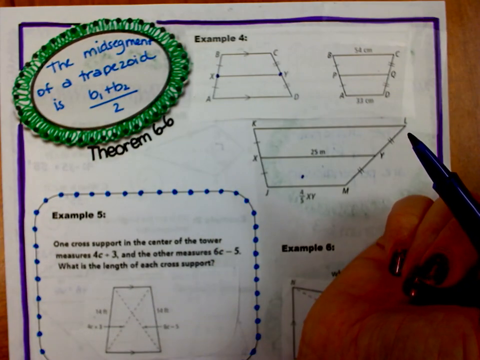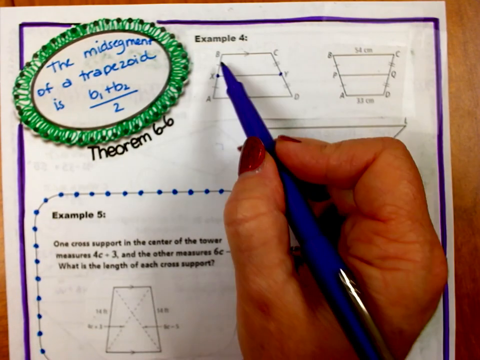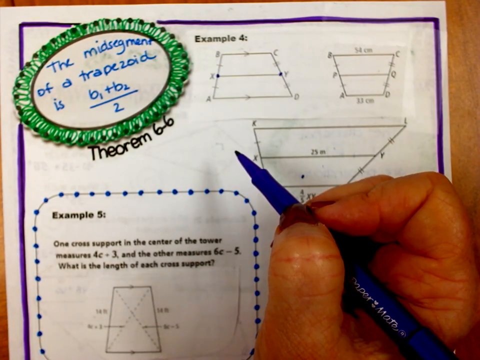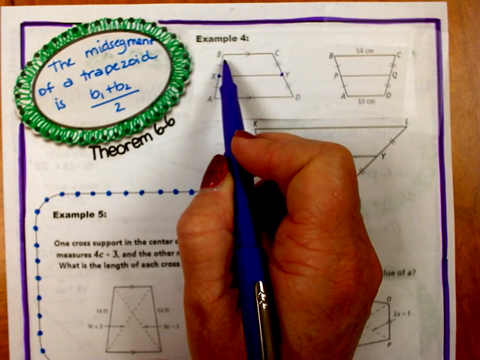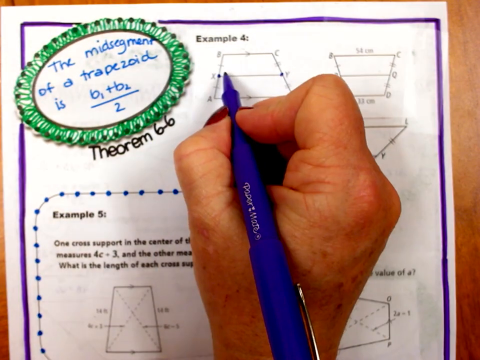Now, if that's an isosceles trapezoid, like it was in example 3, then all 4 of these parts will be congruent. This one does not appear to be an isosceles trapezoid, which means that these two sides will be congruent, these two sides will be congruent, but not necessarily to each other. So this is our midsegment.